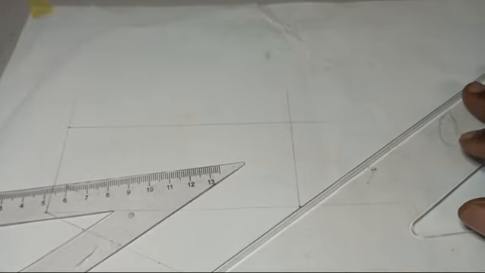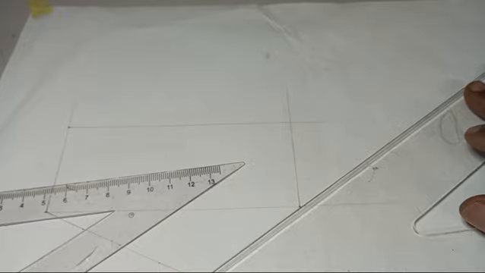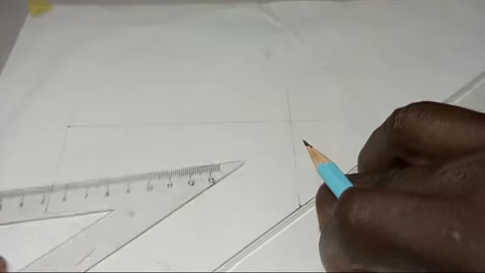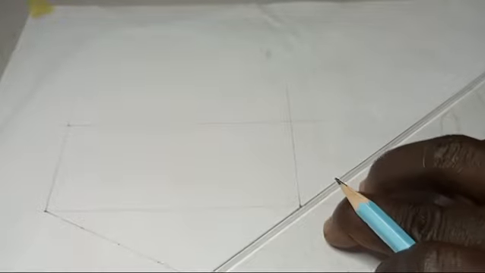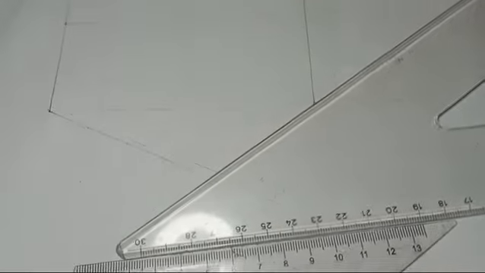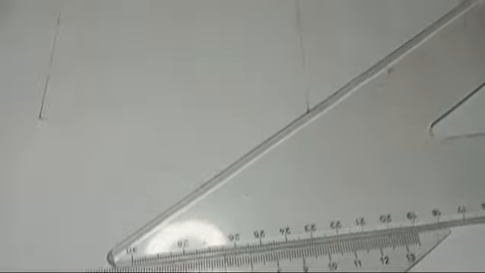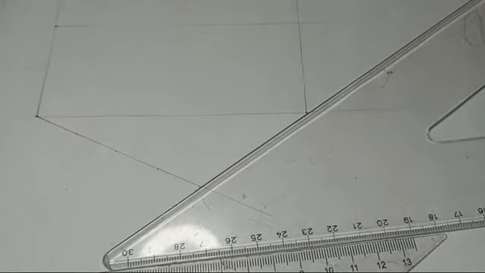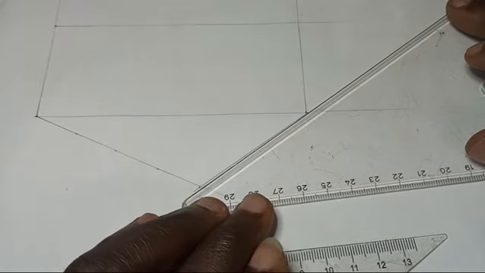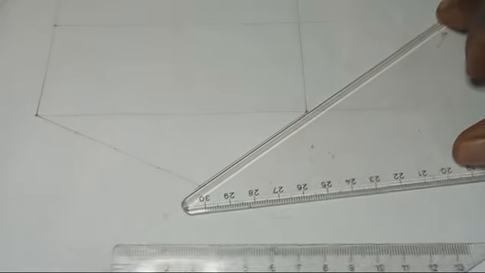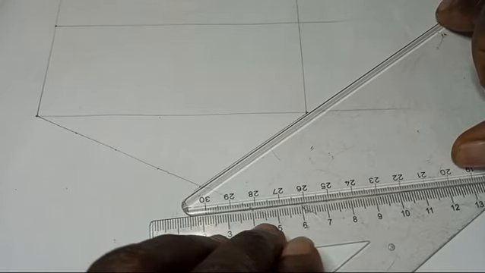Check it again. Make sure it is parallel to the line as much as possible. Let me adjust the camera so that you can see what I'm doing down there. Let me move it a little bit upward again, like this. So I'll now place this one under it. Make sure they are touching.